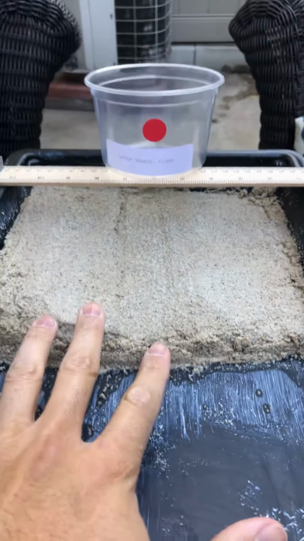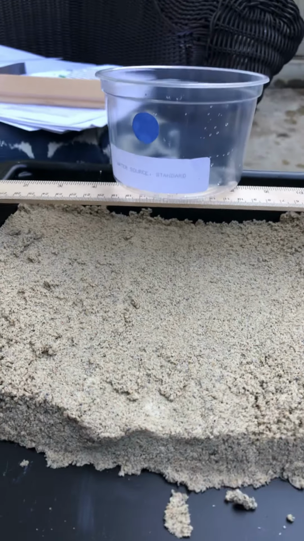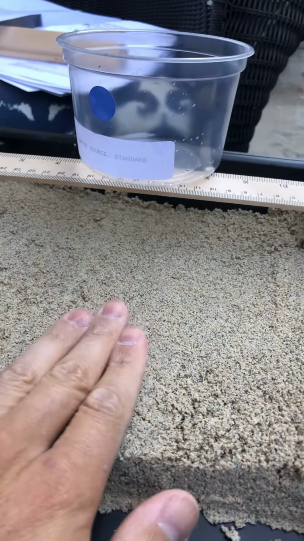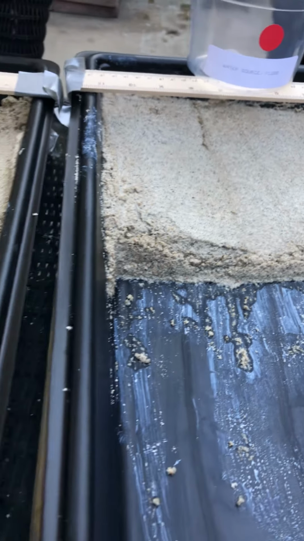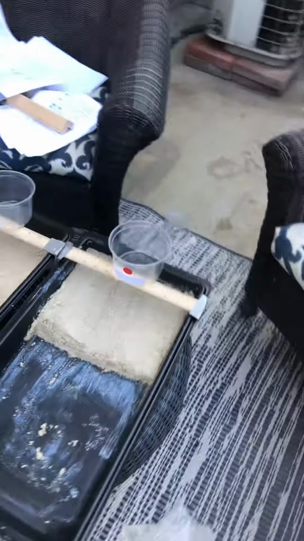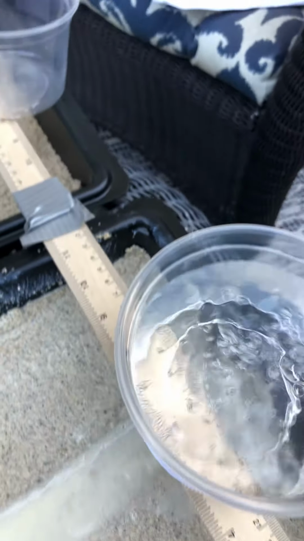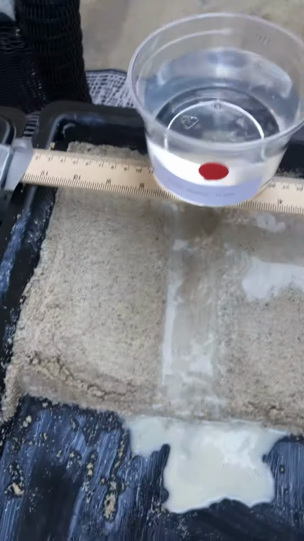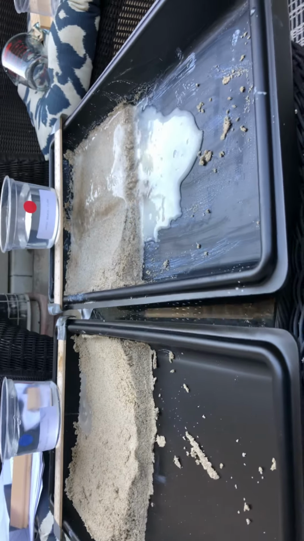So the sand is a little more saturated. It's wetter. It has absorbed more water. This is our standard, our control. It is a drier sand, and the hole is smaller. All right, so now I'm going to pour water, and we are going to observe what happens. I'm going to pour water into our flood, and then our standard. All right, what do we notice? What has happened so far?